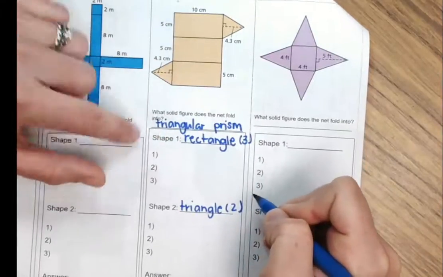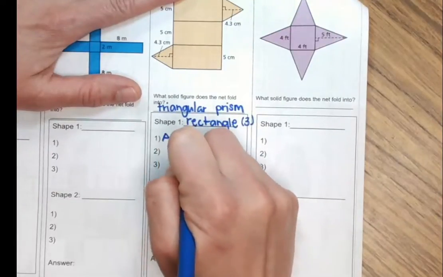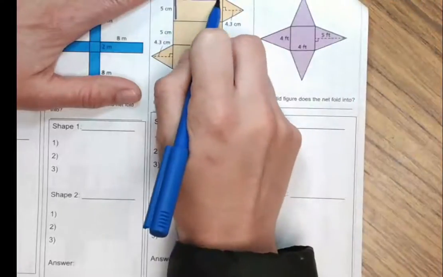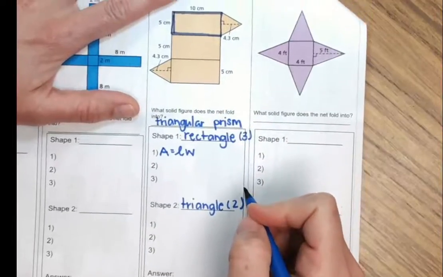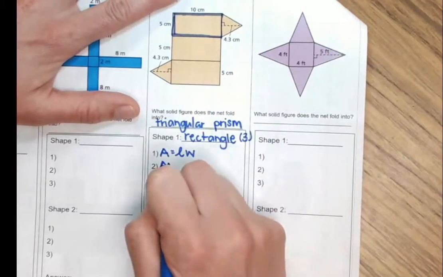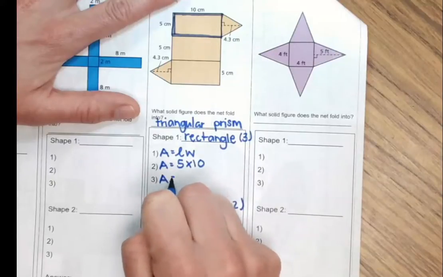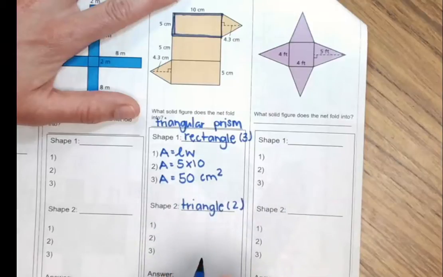Okay, let's do the rectangles first. The formula is area equals length times width. If I look up here at my rectangle, the numbers that are associated along with that are 5 and 10. So area equals 5 times 10. Hopefully you got 5 times 10 is 50 centimeters squared.